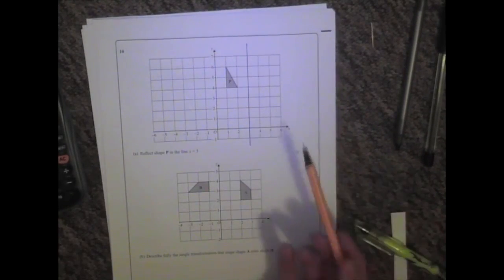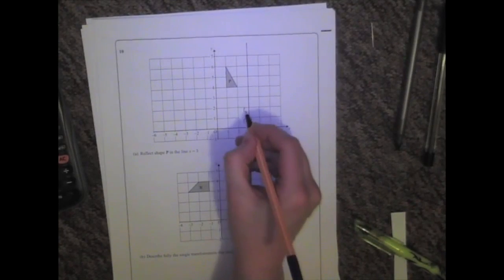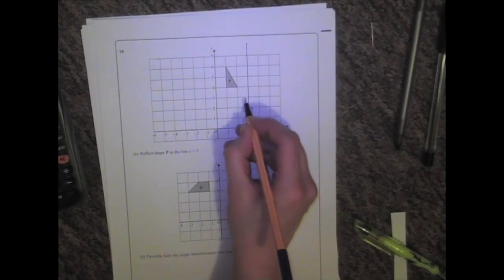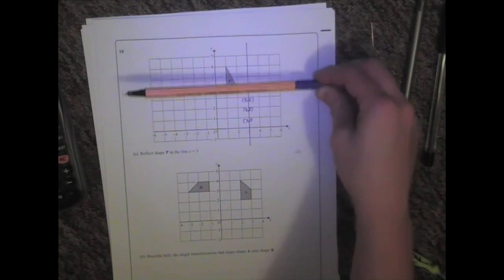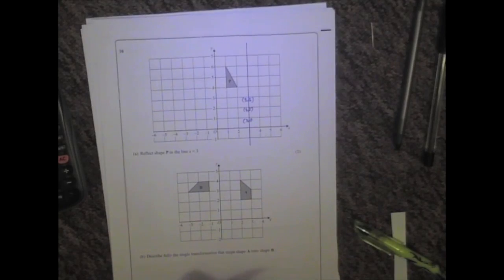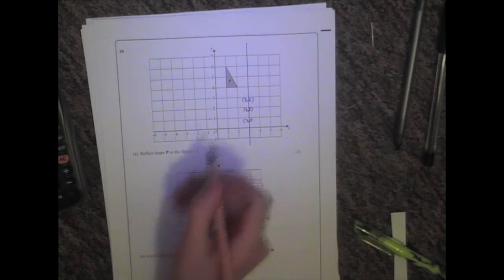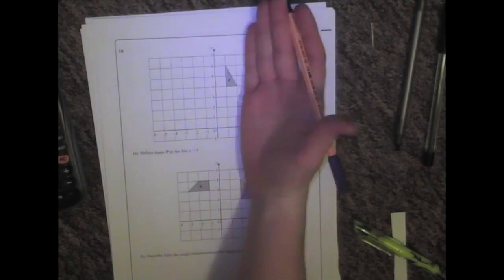So along this line here, whatever these coordinates are, so this is 3, 1, this one is 3, 2, 3, 3. The value of x is consistently 3. Misconception is, because it's x, some people might think that it's got to be horizontal. But of course vertically is where it would always equal 3, so that's not correct. Now we're asked to reflect the shape P, which is here, in the line of x equals 3. So we're looking at, if we had a mirror here, how would it appear?